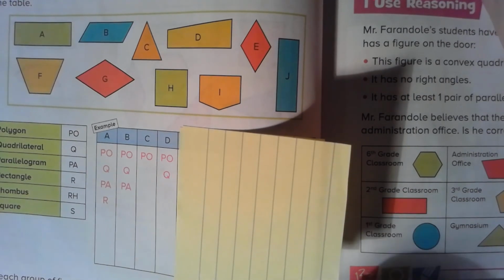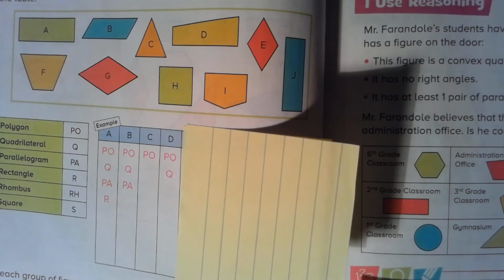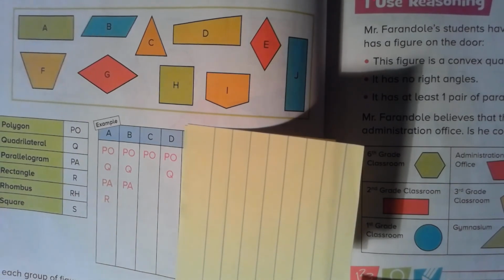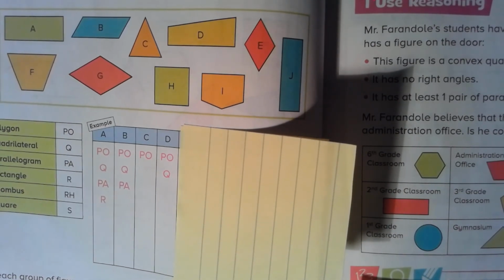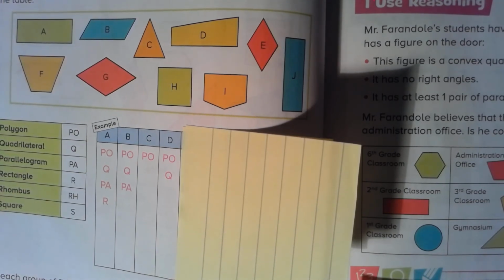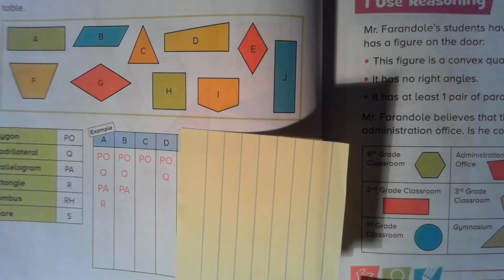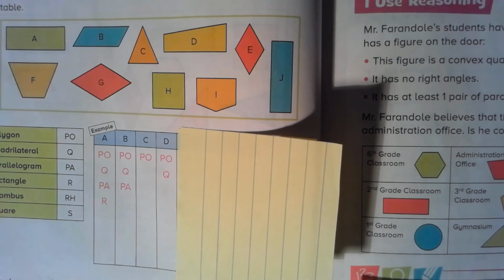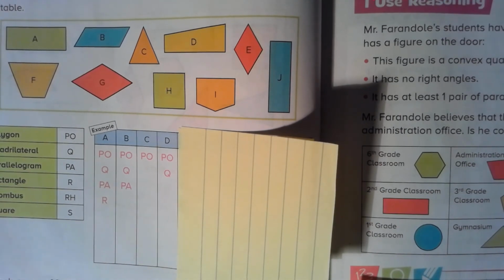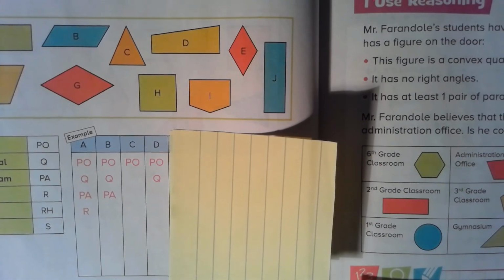Wonderful. I think you're ready. I think you understand what polygons are, and I think you understand that quadrilaterals have 4 sides, and that we can classify them. We can name our polygons and quadrilaterals. We can name them trapezoids, we can name them parallelograms, or rectangles, or rhombuses, or even squares. That's amazing. Way to go.